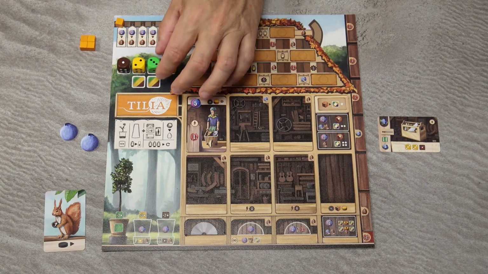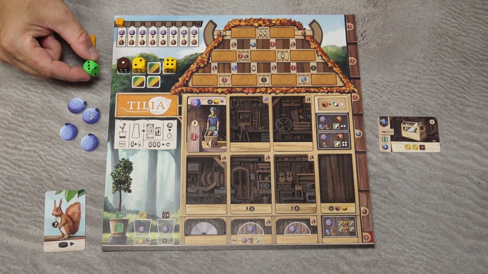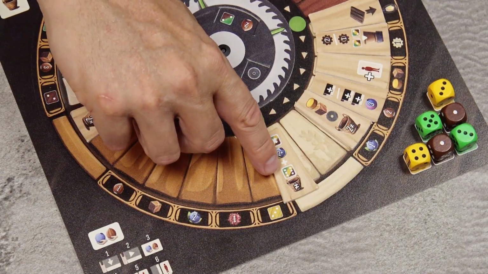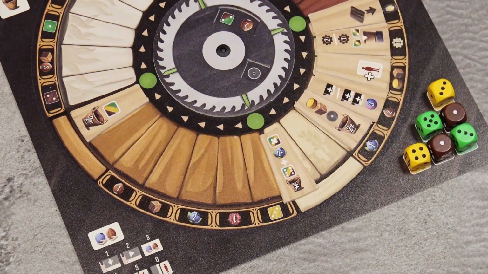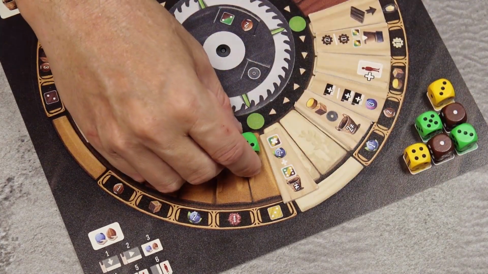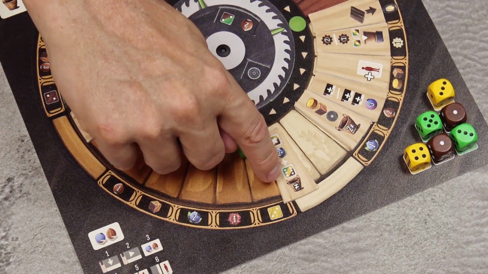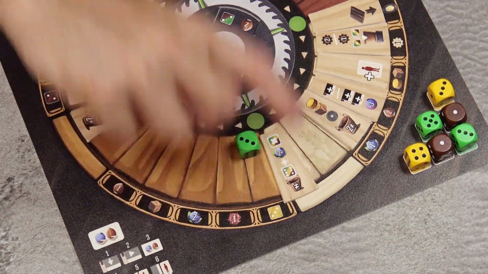So, for example, for selling this 3, you would gain 6 blueberries. The die is returned to the general supply, and then you may buy a die with value 6, again from the general supply, so not from this area. And if you sold a die in the first step, you may only buy a die with value 6 of a different color. That's what this icon indicates.